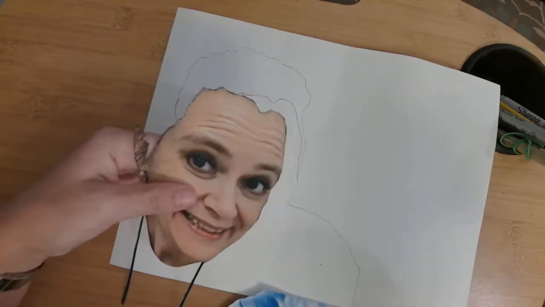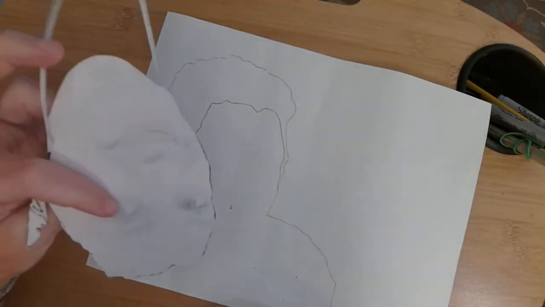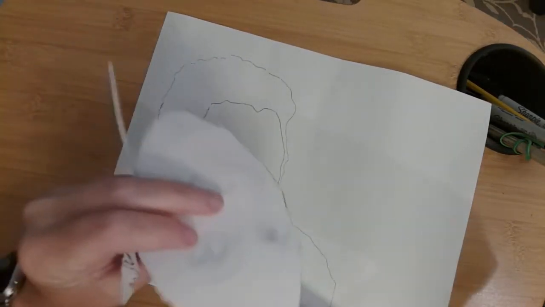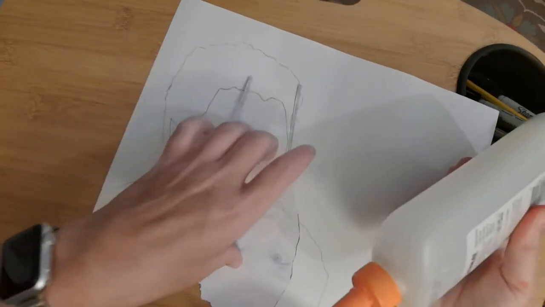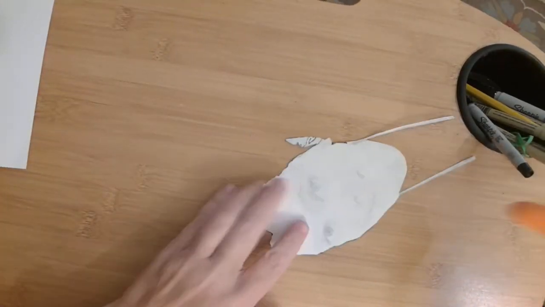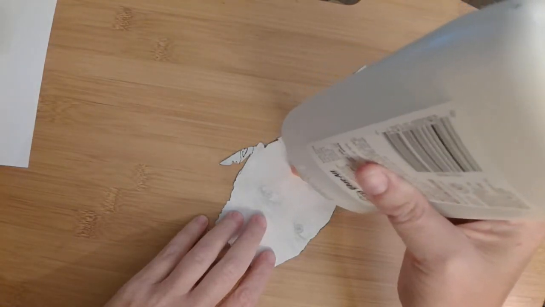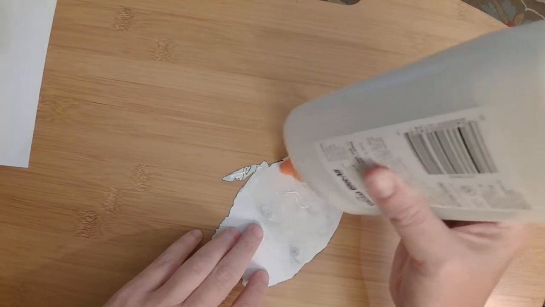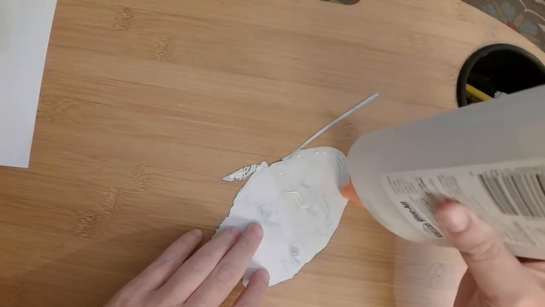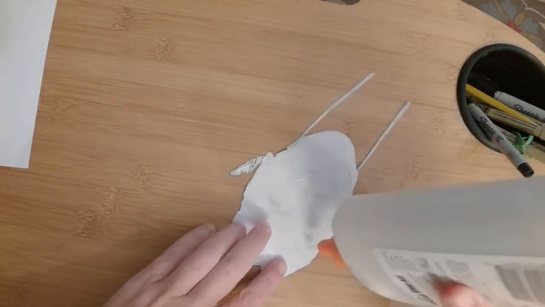Okay, so now I'm going to take some glue, and you only want a little bit of glue, okay? So I'm going to move this over. I'm going to put a little bit right here. Notice that I don't put a ton of glue. I'm going to go around the edges.